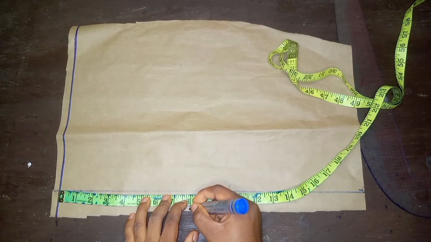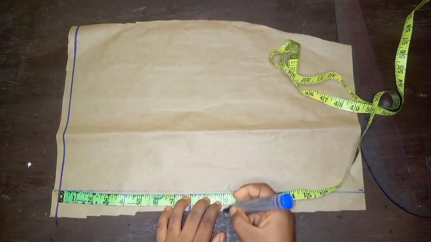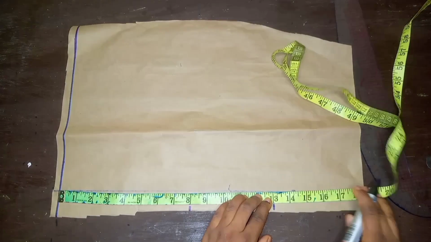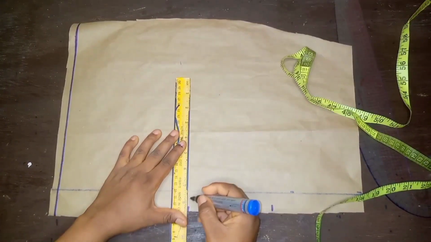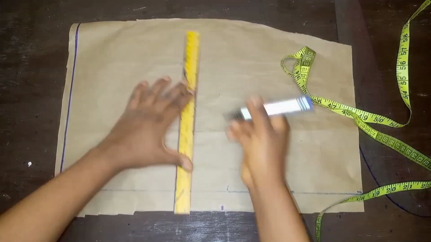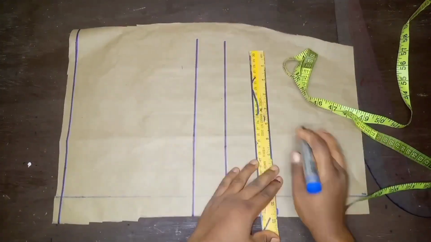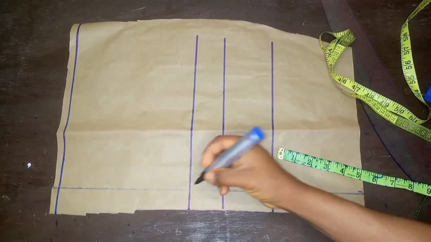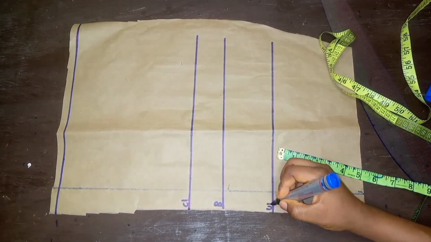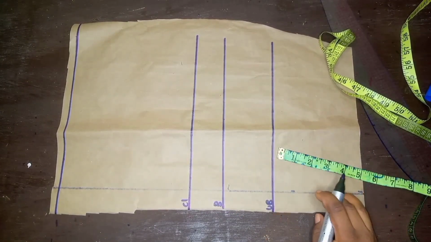So the first thing I did, I drew a straight line on my pattern to serve as the starting line, and on that starting line, I placed my tape to mark my chest line 8 inches, my bust line 10 inches, under bust 13 inches. Then I drew a straight line on it to mark the measurement. So I'll go ahead to label the chest line, the bust line, and the under bust line. I'm leaving it at the under bust first.